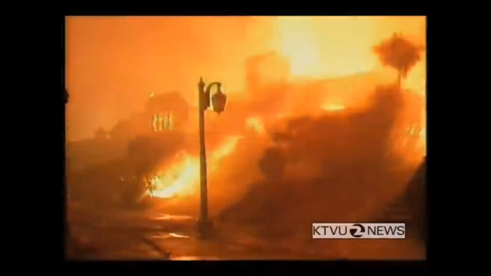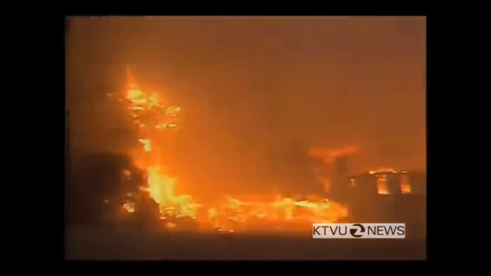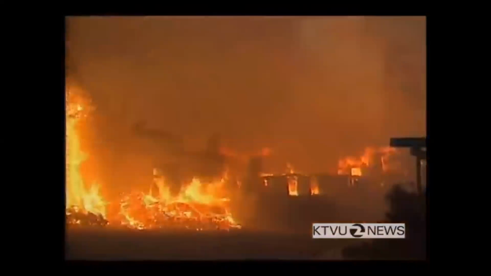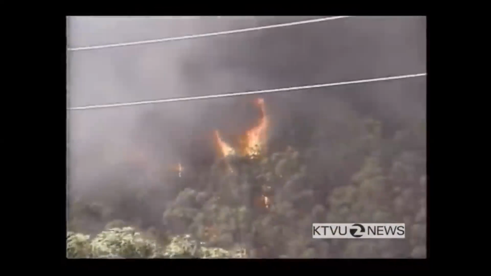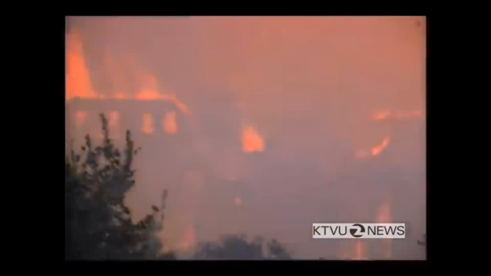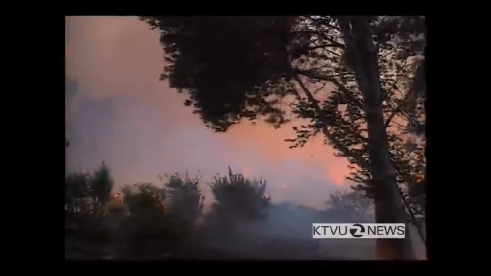For homeowners, it was a living hell. The fire engulfed canyons and ridges, jumped roads, and swallowed up entire neighborhoods. Transformers exploded, leaving thousands without power. And 5 years of hard drought made conditions here especially volatile, and the strong wind made matters even worse.